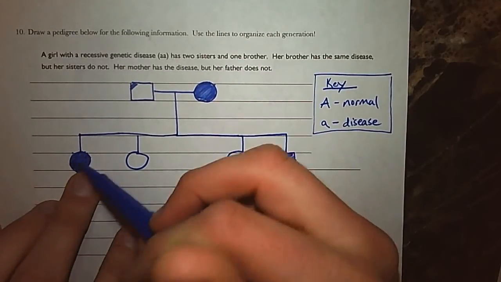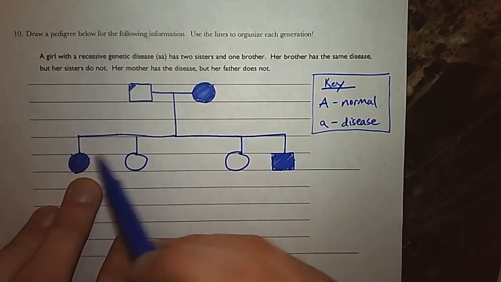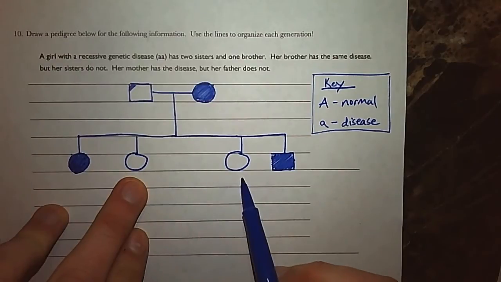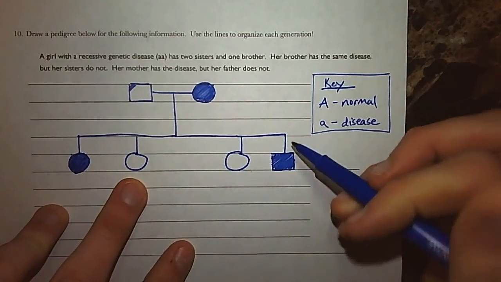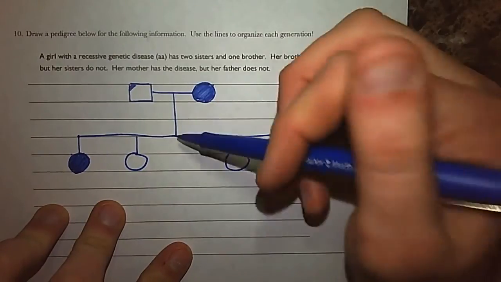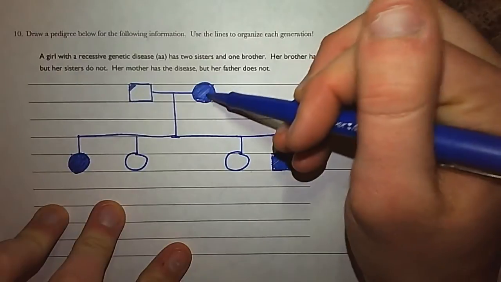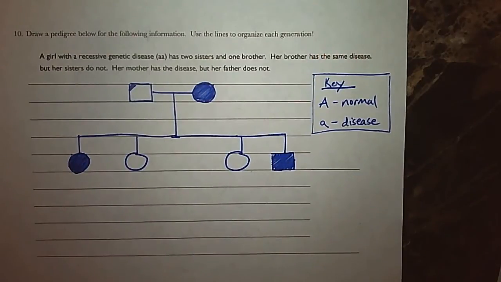So the girl, and by the way, we make it a circle because she's a girl, we shade her in. She has two sisters, so I made two other circles right here, and she also has a brother, so a square that is affected by the disease. And then her parents are shown right here, and we have the mother that is also affected by the disease, so she's shaded in.